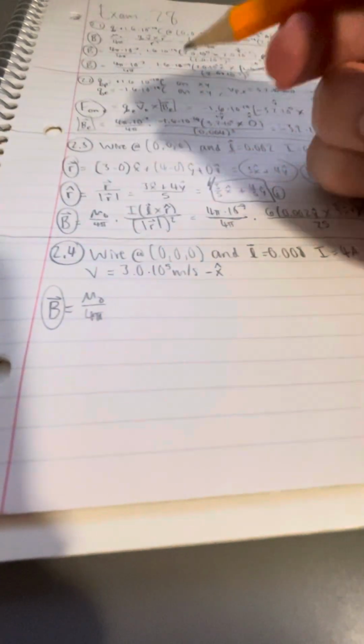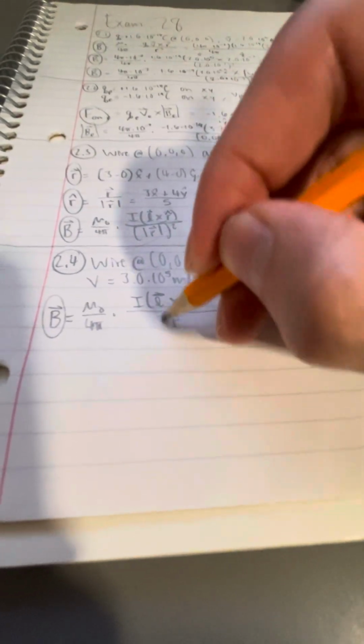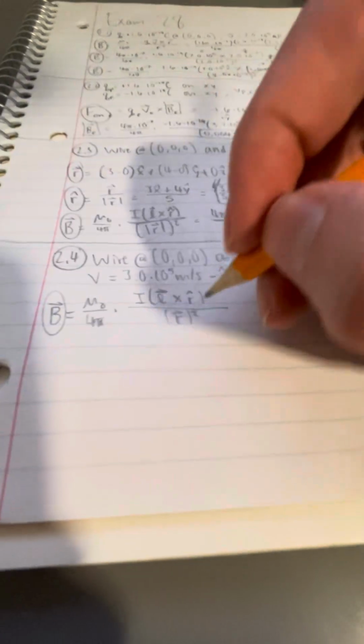Okay, so it wants us to, yeah, let's do this here. So the magnetic field, mu naught, we're gonna do the same process as before. Squared, sorry, not cubed.